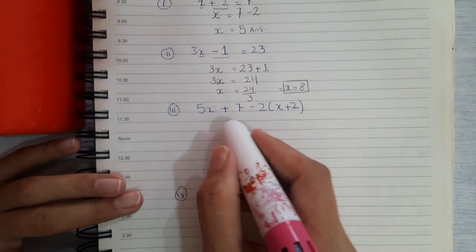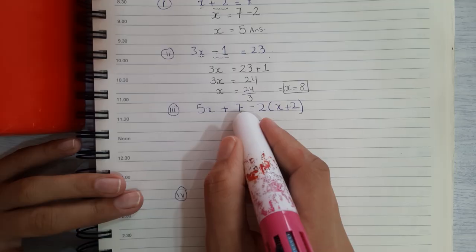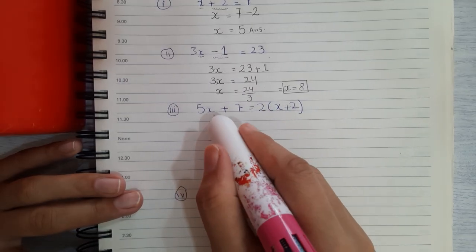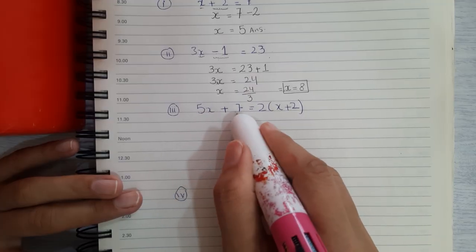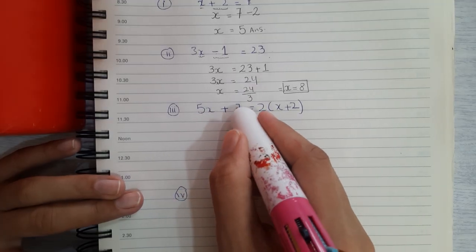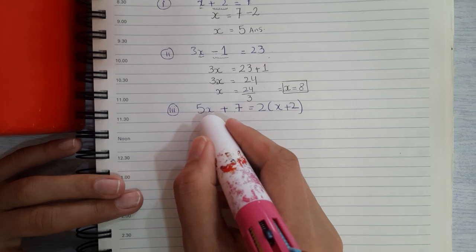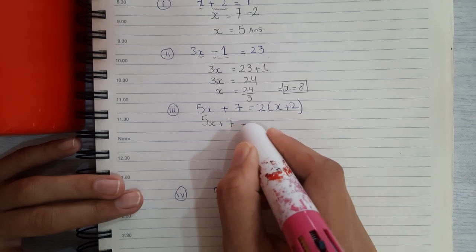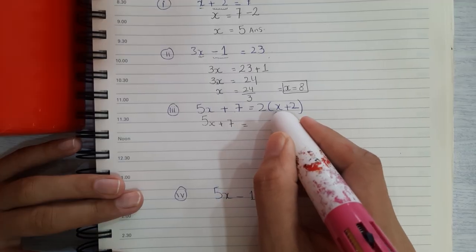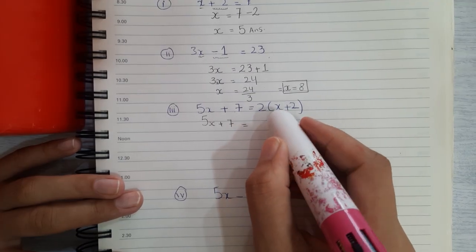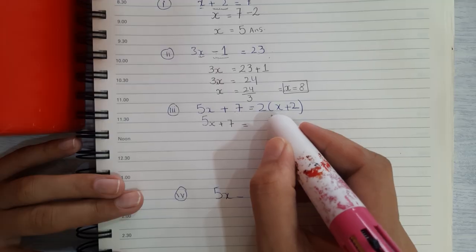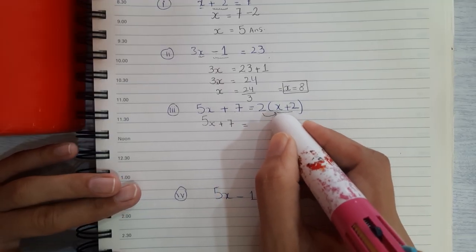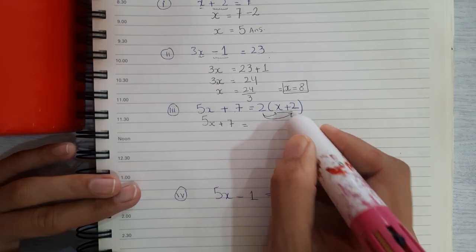Moving to the next one, here see, 5x plus 7 is equal to 2 into x plus 2. Of course, you should know that these two cannot be solved together because they are not like terms. For them to be solved together, they need to be like terms. Now it will be written in the same way. 5x plus 7 is equal to, now see, wherever you see this bracket, that means there is multiplication, right? So there are two terms over here. 2 is being multiplied by x and 2 is being multiplied by 2 as well.